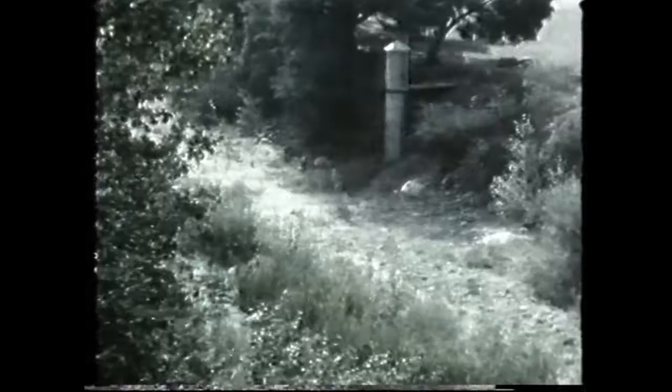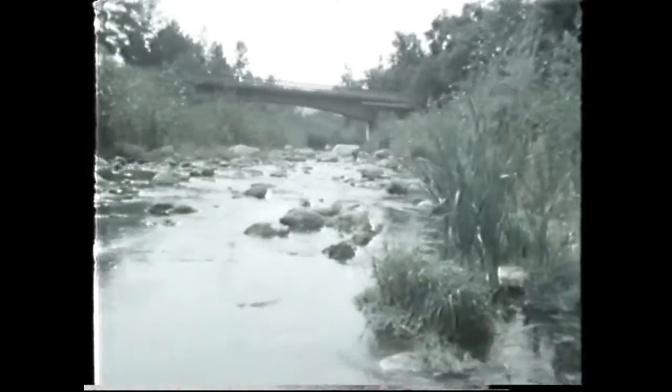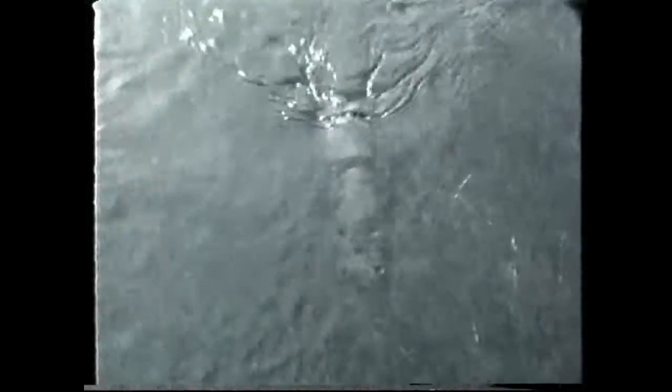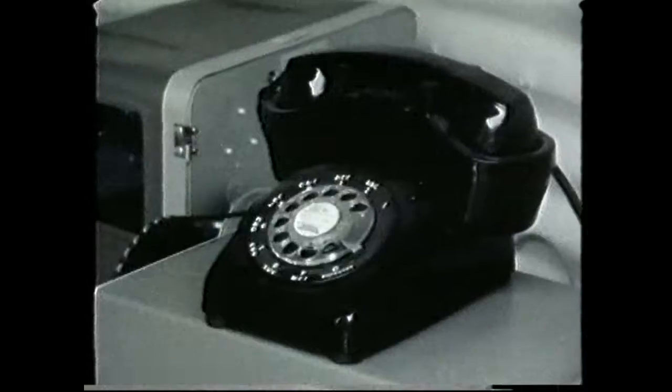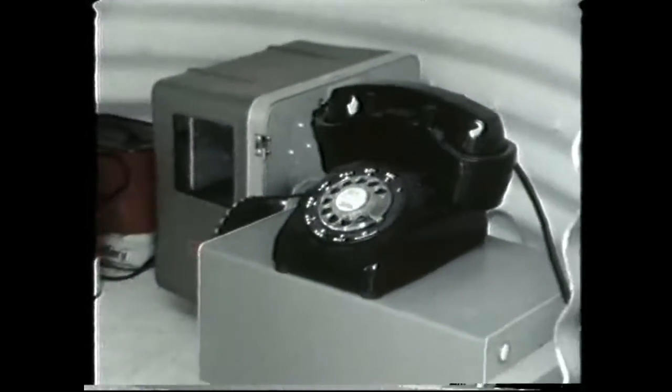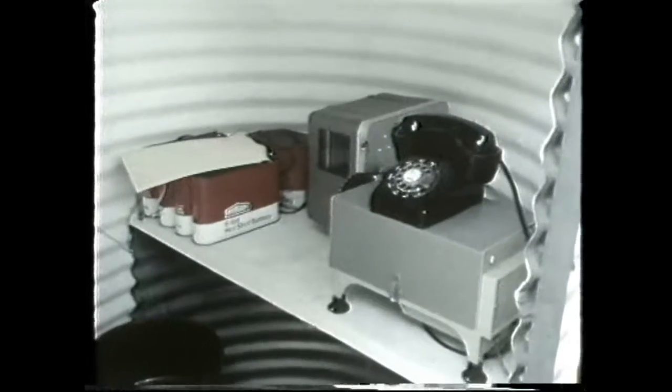And this stream is monitored by an automatic gauging station. Water is taken in through an inlet in the riverbed. It flows into a stilling well under the gauging station, and the water level is read here by a system of floats. The data is stored on punch tape. There is a landline to the control room, and the data can be accessed by telephone.